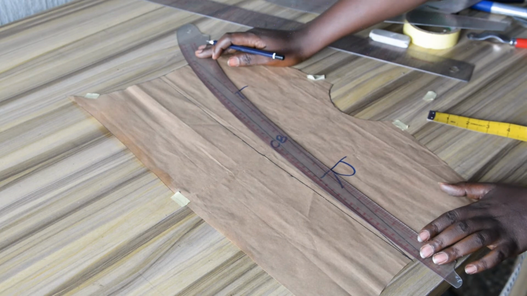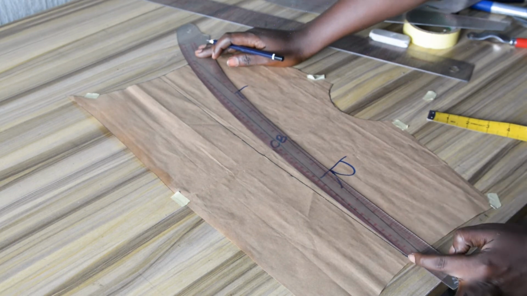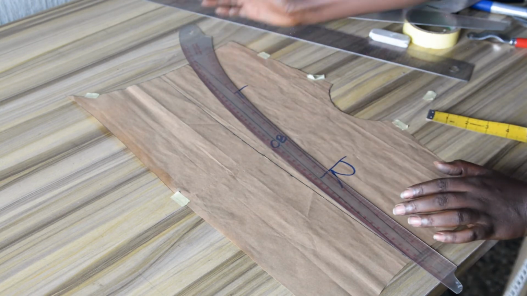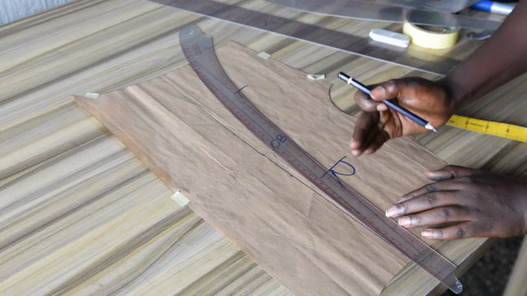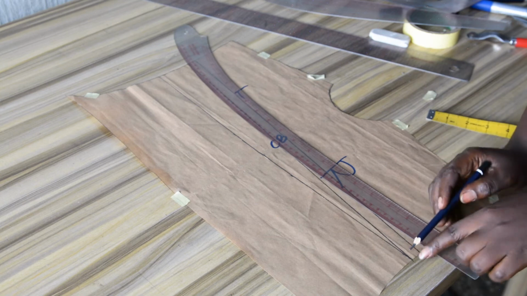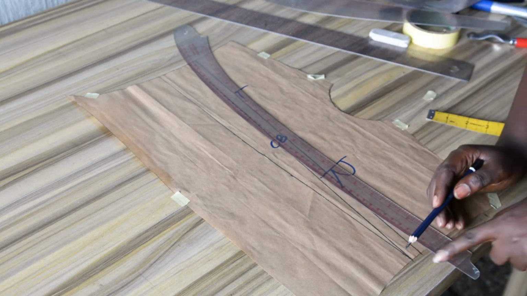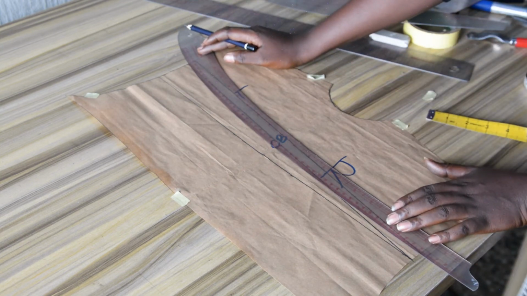From the 2 inches point to the yoke point. So this is the yoke length point, and this is the 2 inches point. So which means as this shape is going forward, the curve is reducing gradually until it gets to the other side of the armhole. By the time it gets to the other side of the armhole, we already have a straight line. That is the uniqueness, and I love it so much.